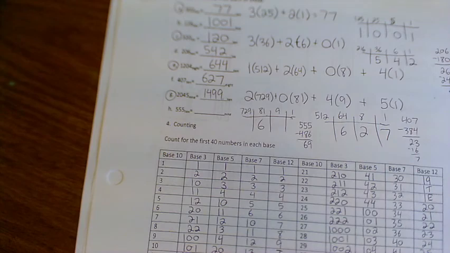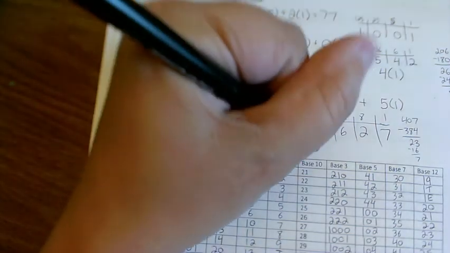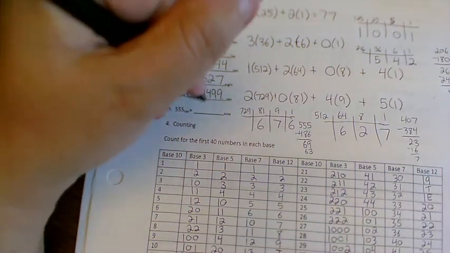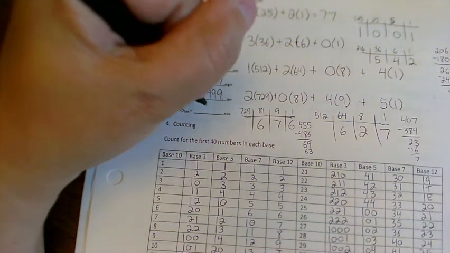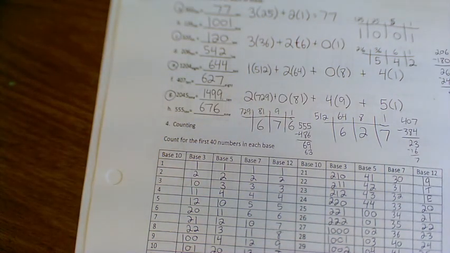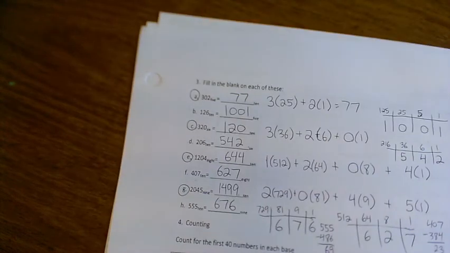So how many longs, if those are 9 apiece, can we make from 69? That should be 7 of them because that would be 63. So then we would have 6 units left over. So 555 in base 10 should be the number 676 in base 9. We made it.